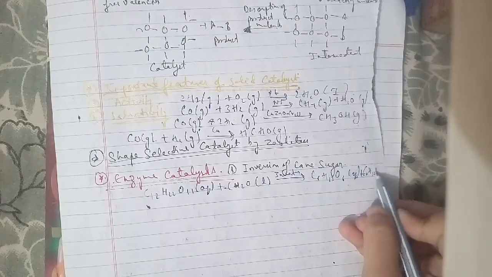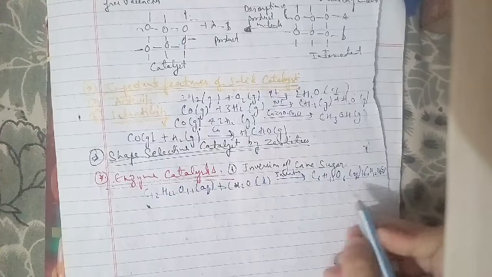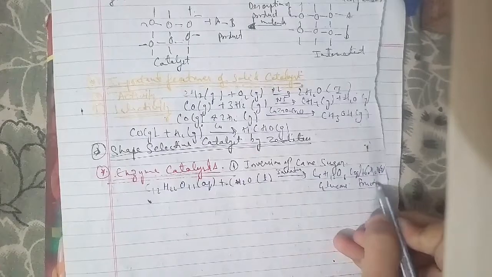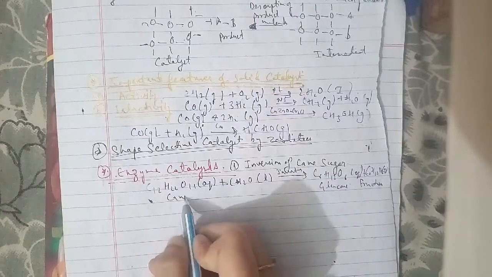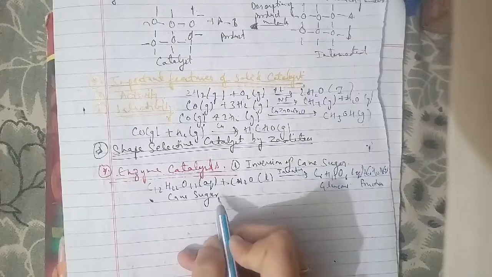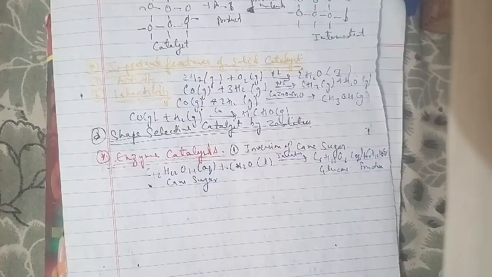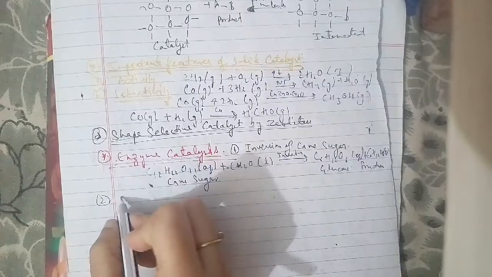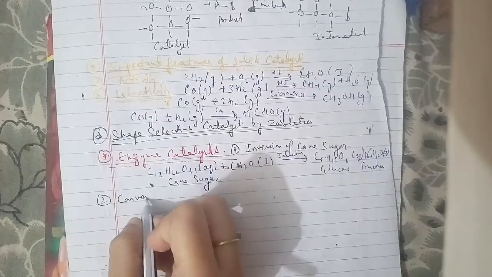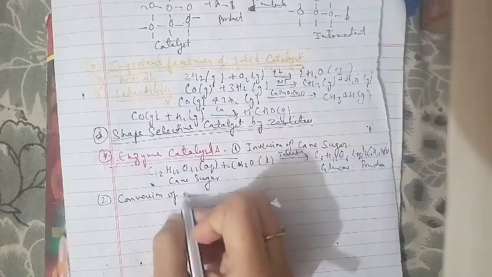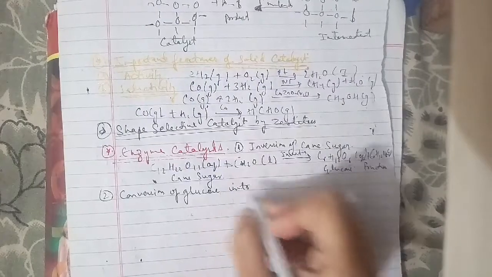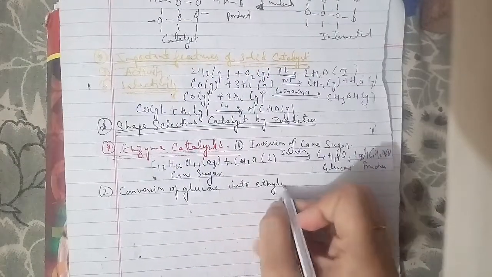Okay, the second is the conversion of glucose into ethyl alcohol. Here the zymase enzyme converts glucose into ethyl alcohol and carbon dioxide, and we have a reaction for this as well.